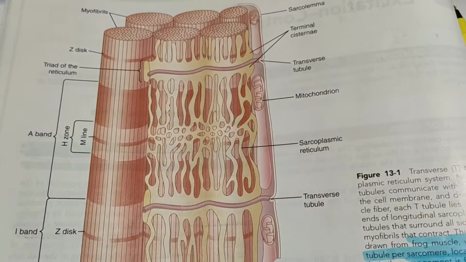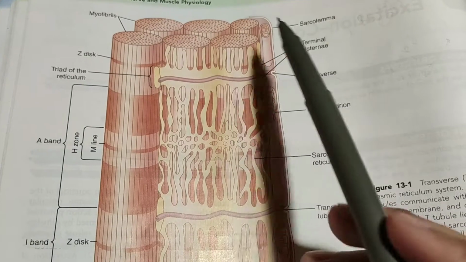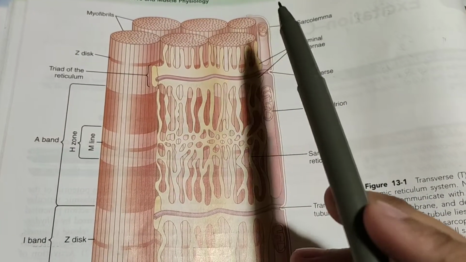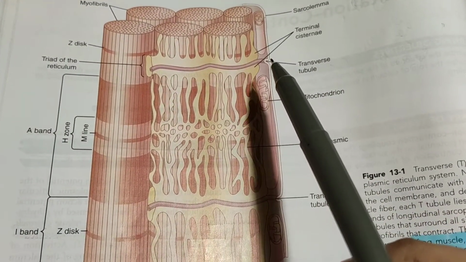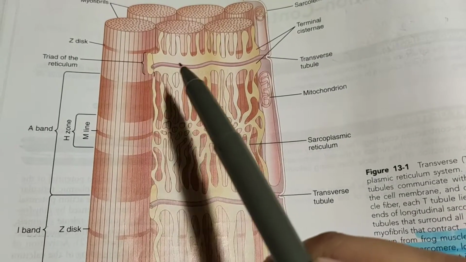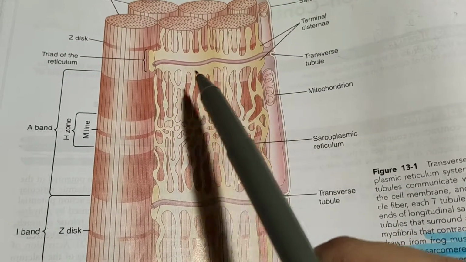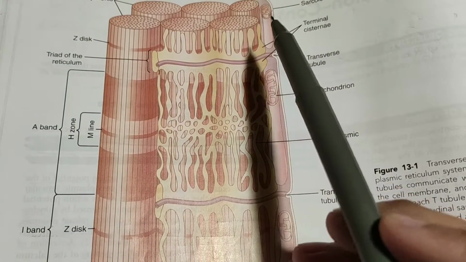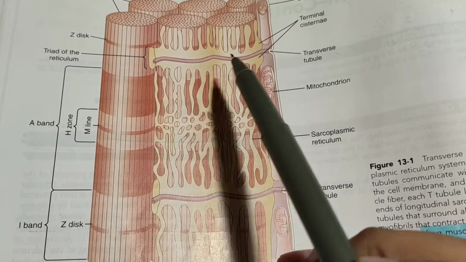So this is a muscle fiber, which is composed of myofibrils, and this is the sarcolemma. As you can see, these are the transverse tubules, which are nothing but the inner extensions of the cell membrane.